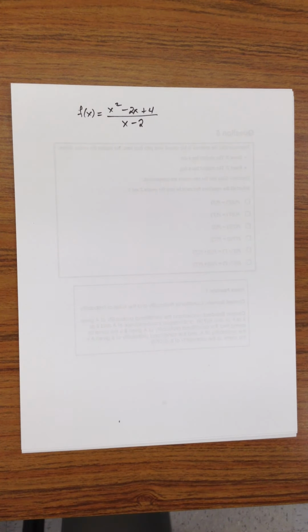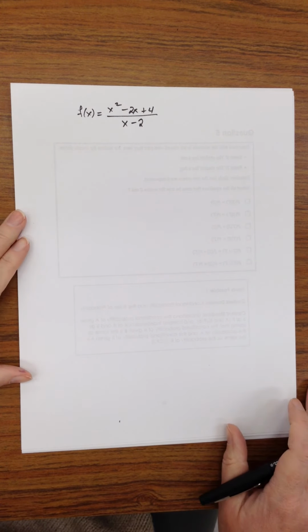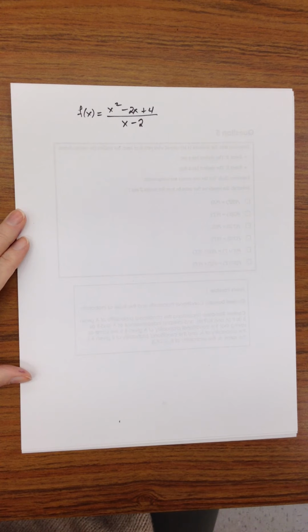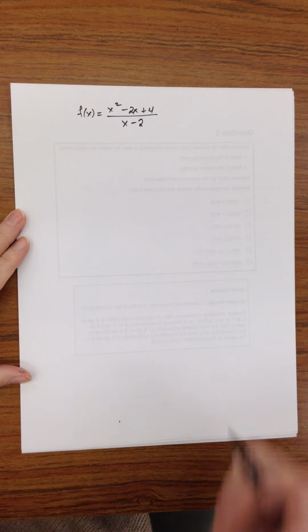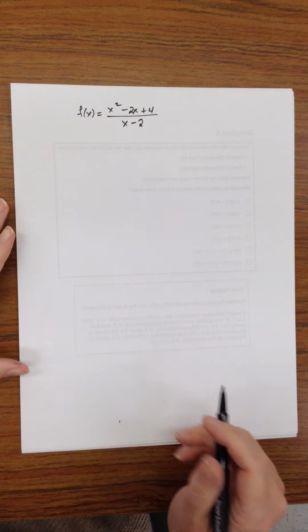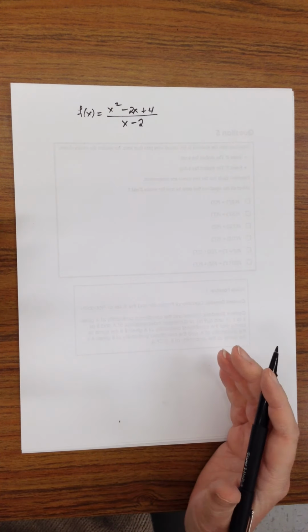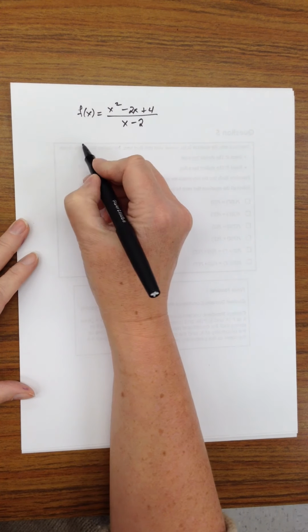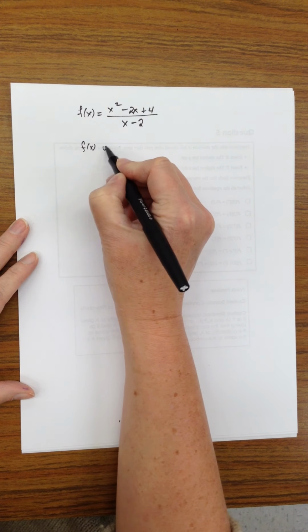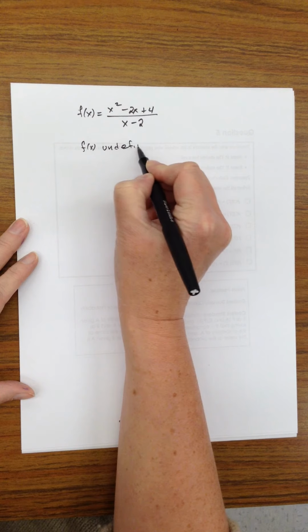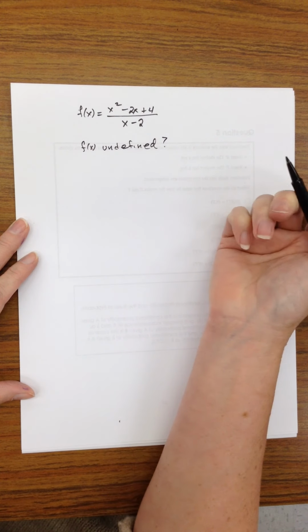Okay, so we're going to be looking at the first derivative test to determine if this function f of x has any relative extrema. First thing we're going to look at is not the derivative, but actually the function itself. We need to know if it has any discontinuities. So what we want to find out is where f of x is undefined, and in order to know that, we're going to look at the denominator.